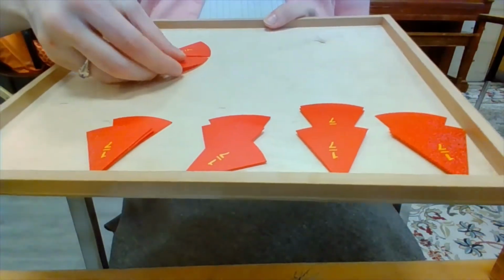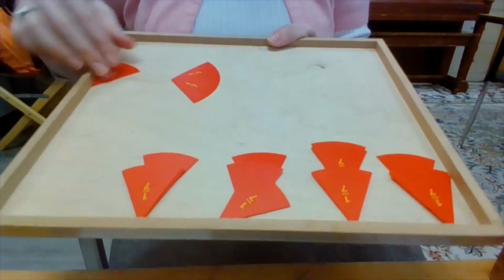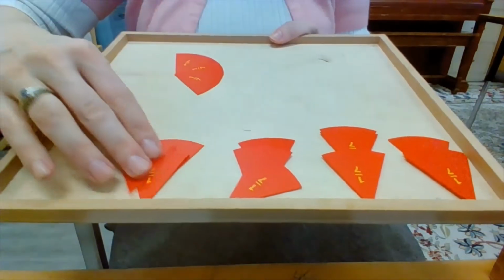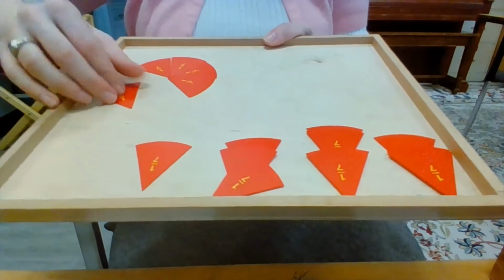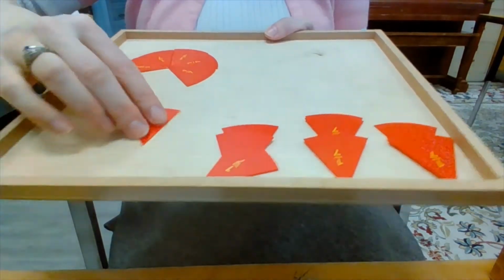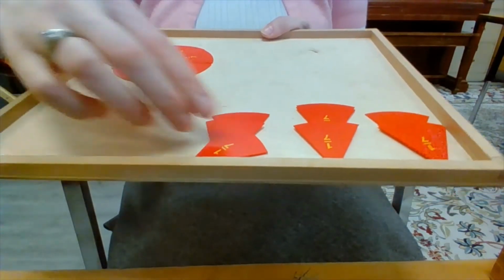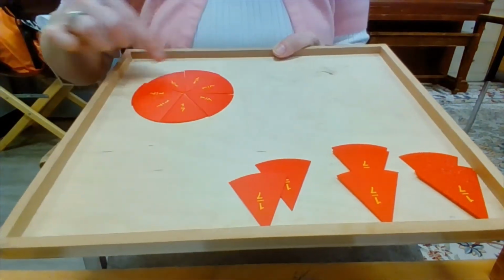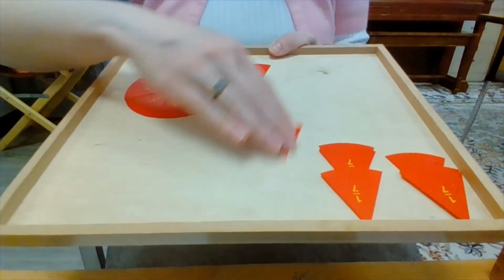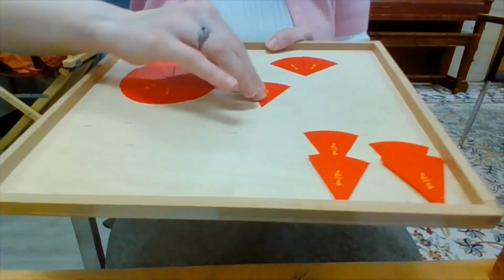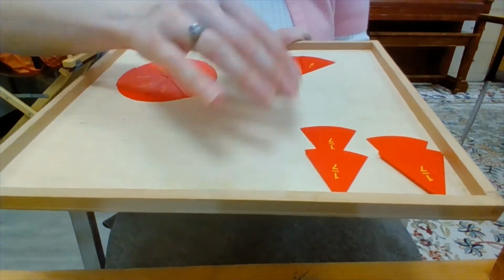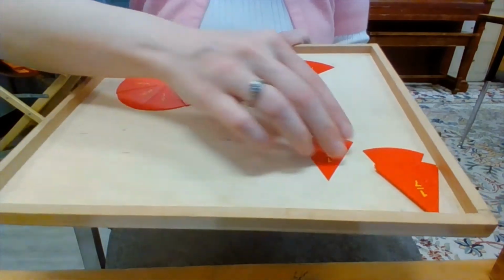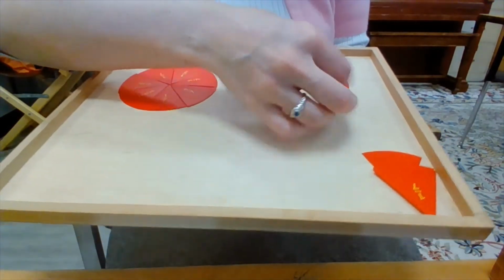Now, because I have so very many pieces, I am going to start being able to regroup these, and I should be able to get a mixed number here because I'm going to get more than one whole. So there's one whole, 1 over 1, or 7 over 7 in this case.